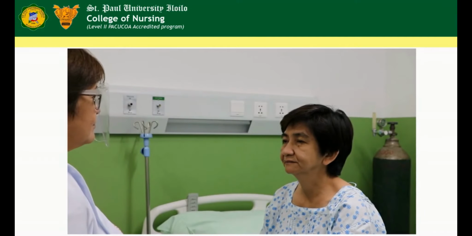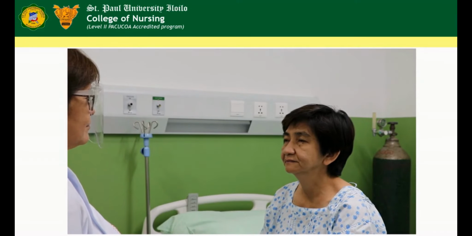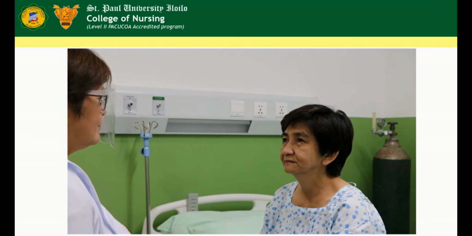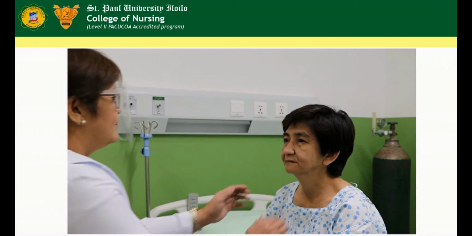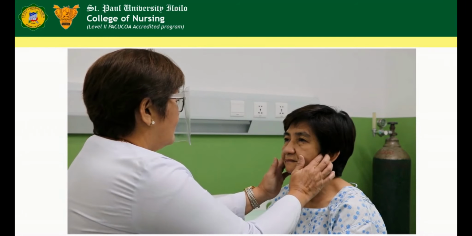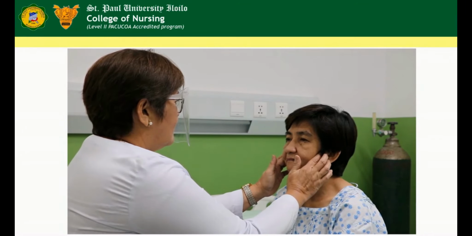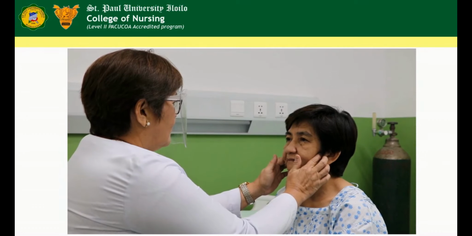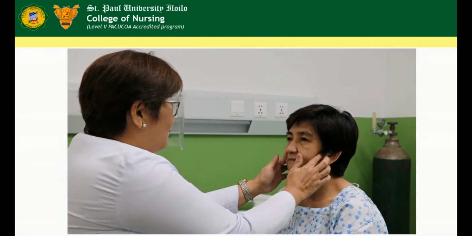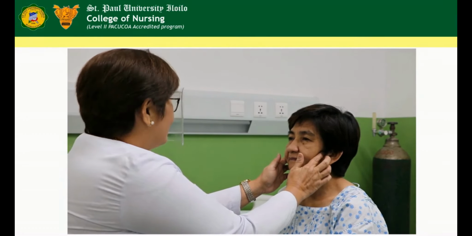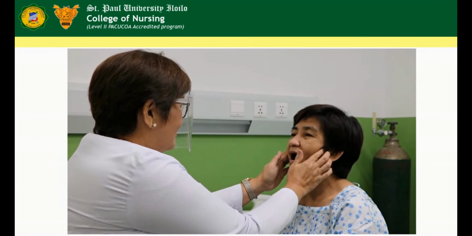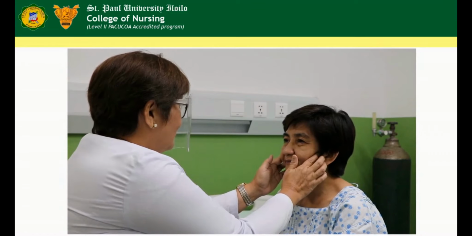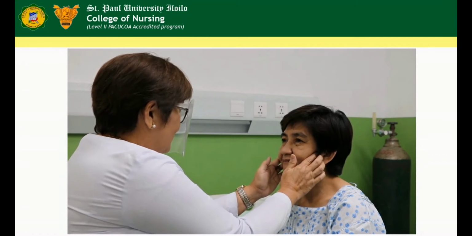To test for range of motion of the temporomandibular joint, place your finger in front of each ear and ask client to open and close mouth slowly. Then move the client's jaw laterally against resistance. Ma'am, can you please open your mouth and close it slowly? Okay, close it. And then I will be putting pressure on your jaw. Please resist the pressure.